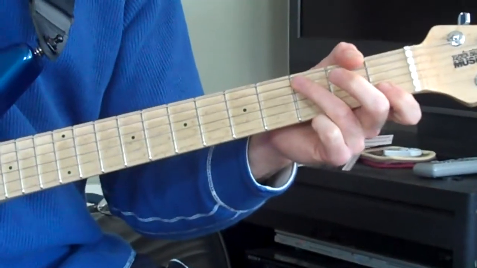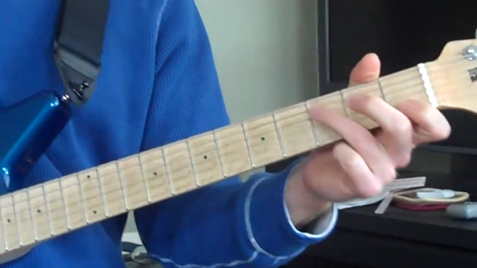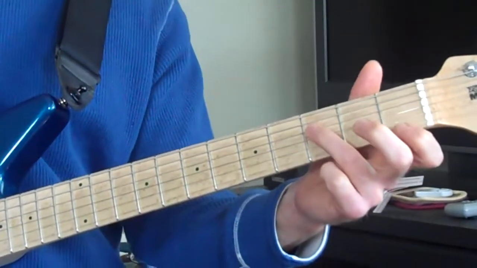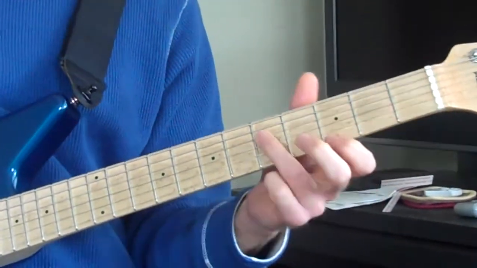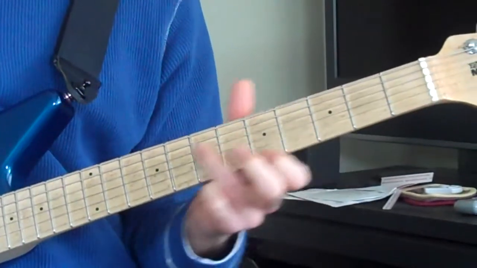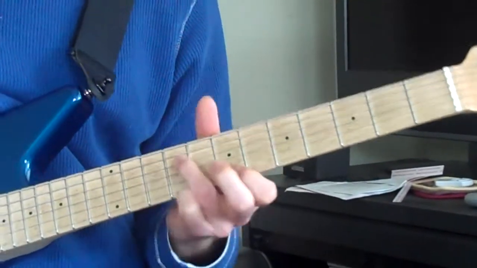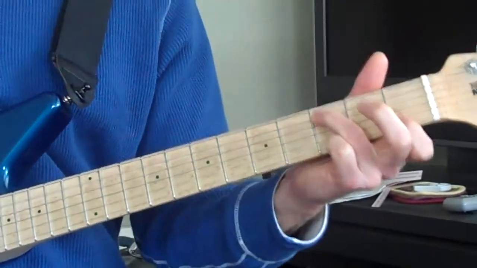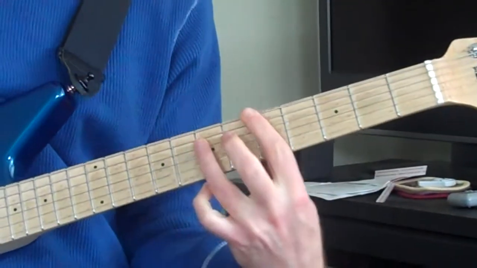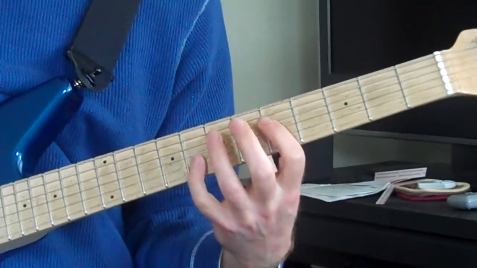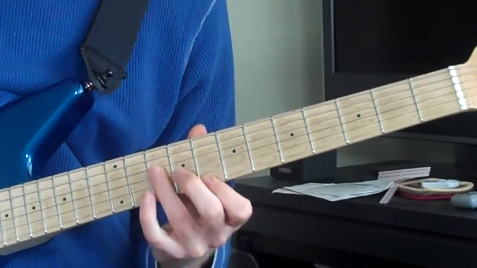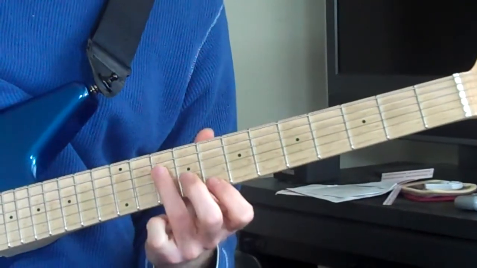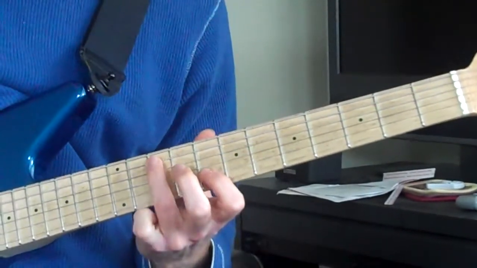So I have that same shape on string set 4 and 1. Here I'm on 5 and 2. If I just go across to 4 and 1, I have that same shape, and again it's an octave. So again, first shape, second shape, third shape. That time I picked up with the same note that I played with the previous shape.